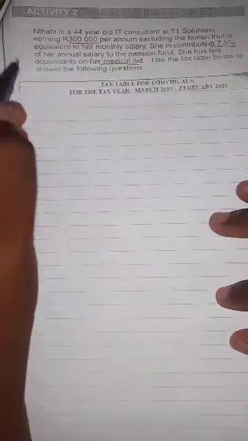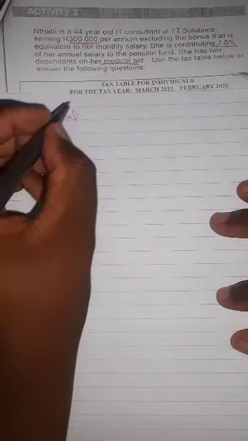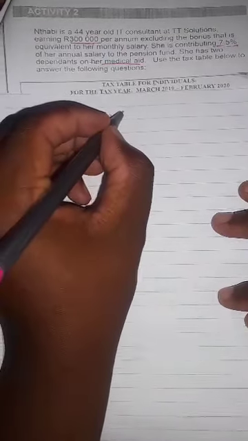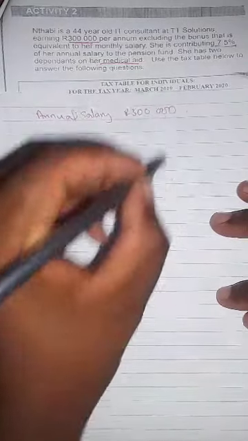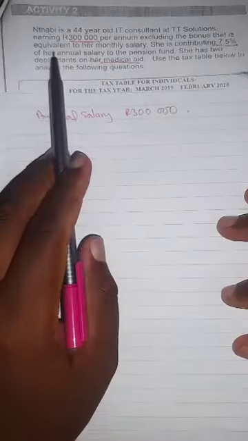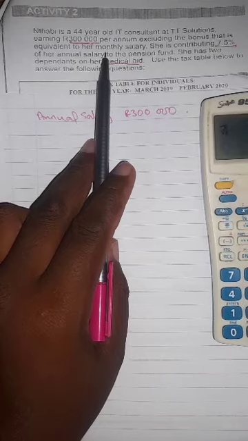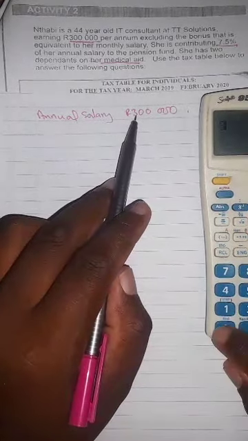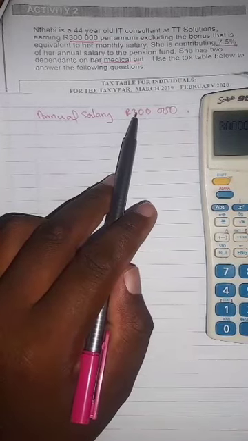The first thing is she is earning an annual salary of 300,000 Rand. And then the bonus, which is equivalent to a monthly salary. How do we determine this bonus? A monthly salary, this is annual salary, 300,000, and we know that there are 12 months in a year.